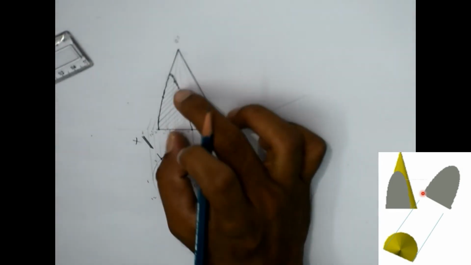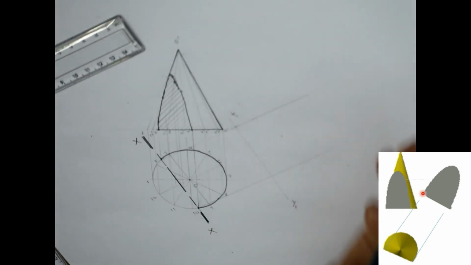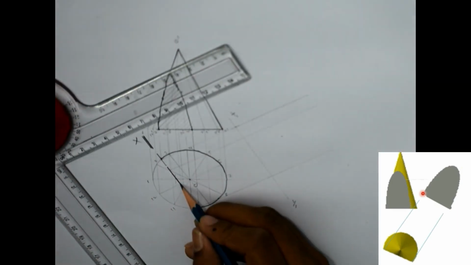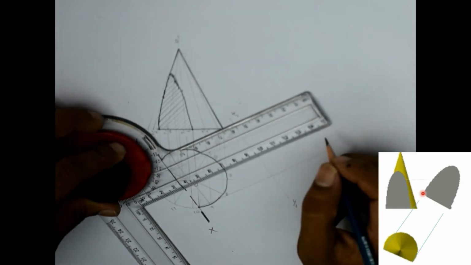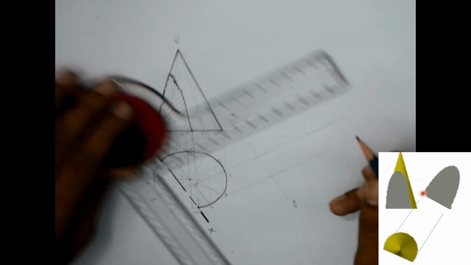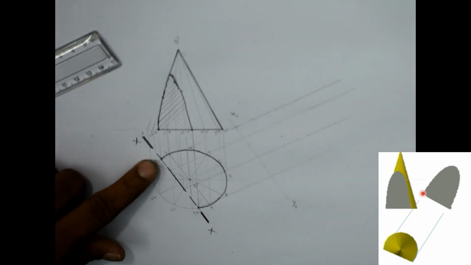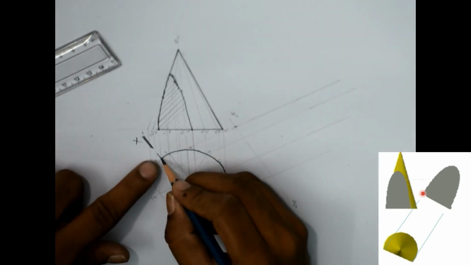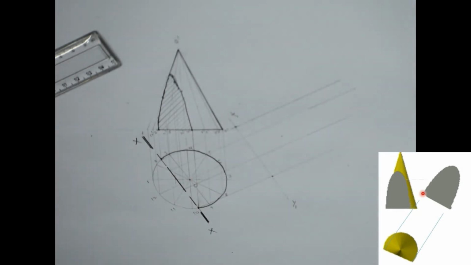Now you know that the true shape will appear here only. We'll start projecting these lines from where the section plane is cutting our axis lines. The section plane is cutting this line also. Like this, that second point is here, so the first point will appear here, and there is one more point here, and you will get some more points here, so that we can join them to get a beautiful shape, say a parabola.